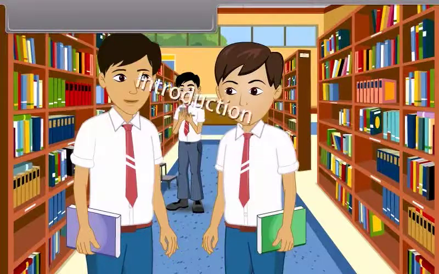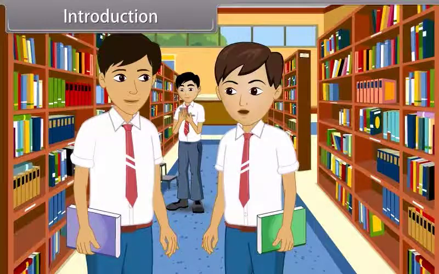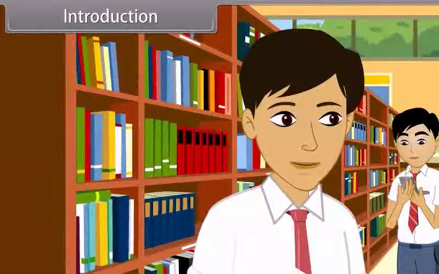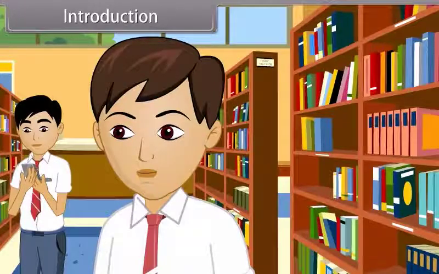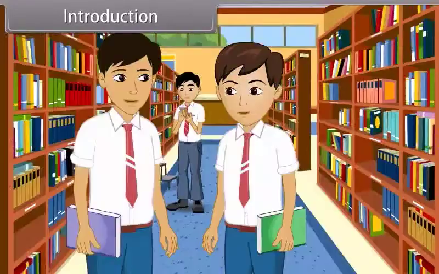Ajay, look at Ashish. Yeah, but what is he doing? He does not study at all. I doubt that he will pass this year. Yes, the probability of his getting passing marks is low. What probability? What is that? It means chance. Come, I'll explain more about probability.